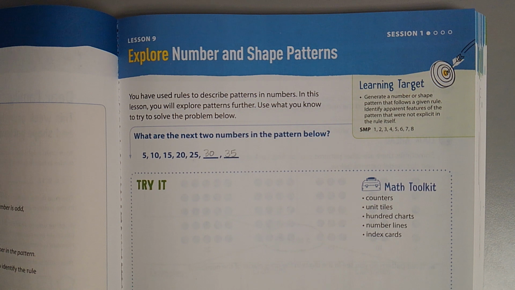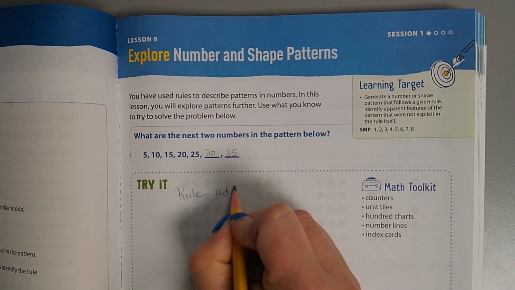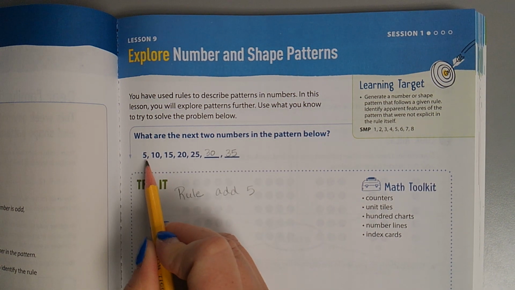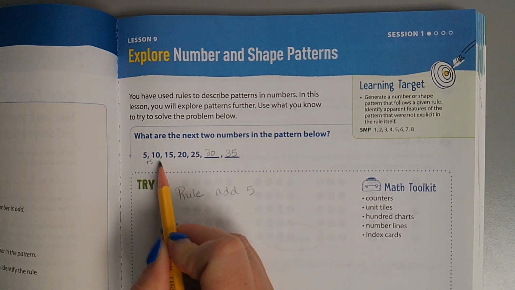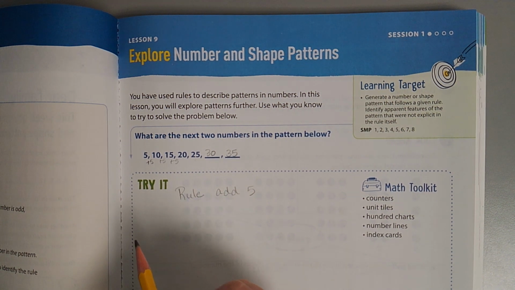Now let's talk about the rule for this. The rule for this could be add 5. Because 5 plus 5, 10 plus 5, 15 plus 5.